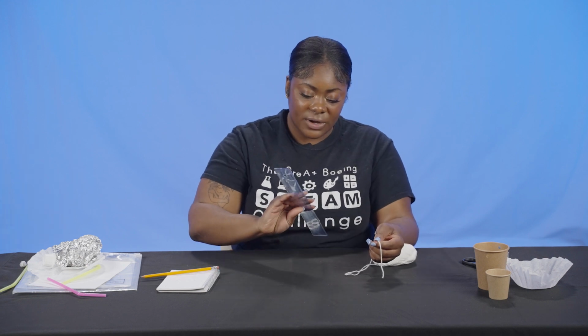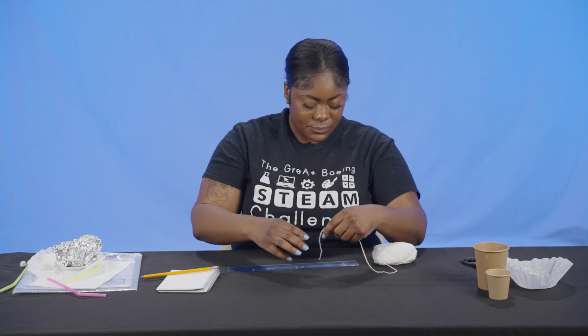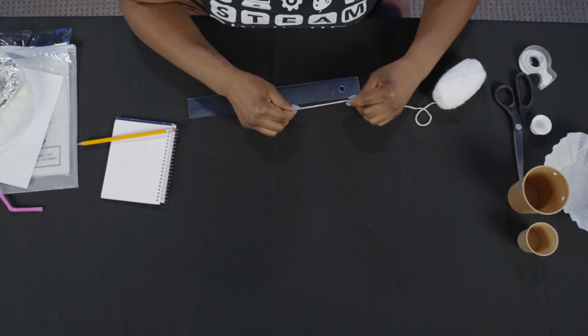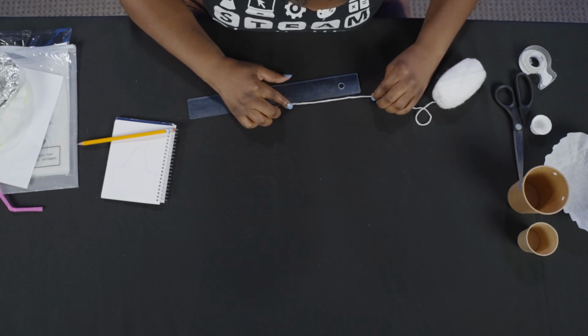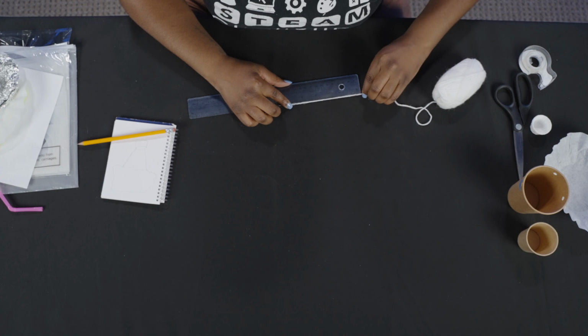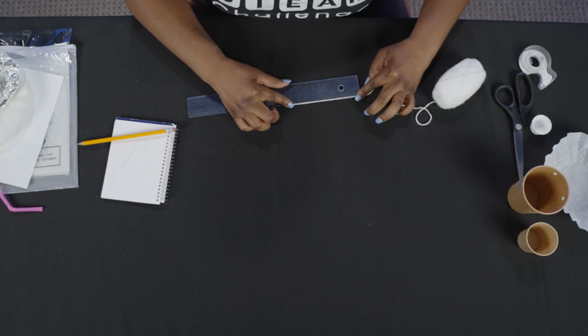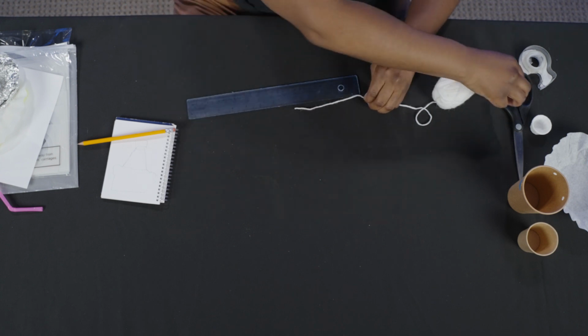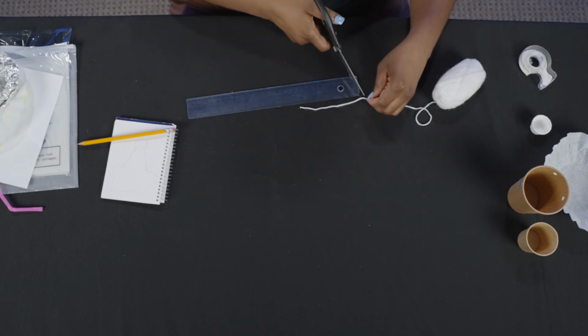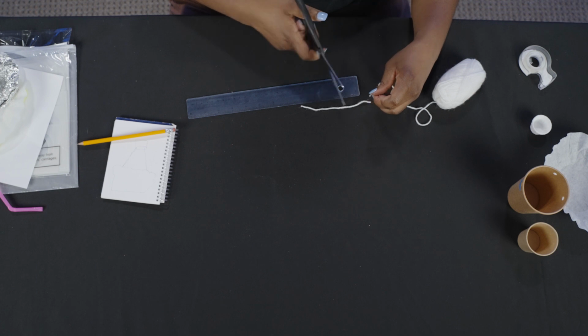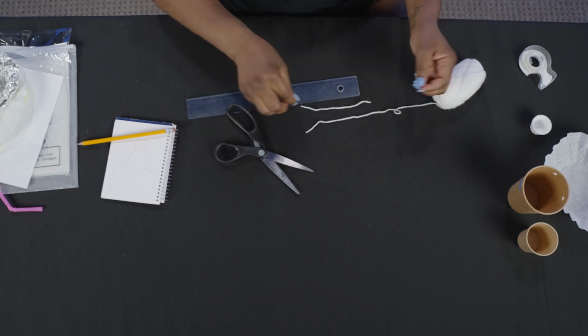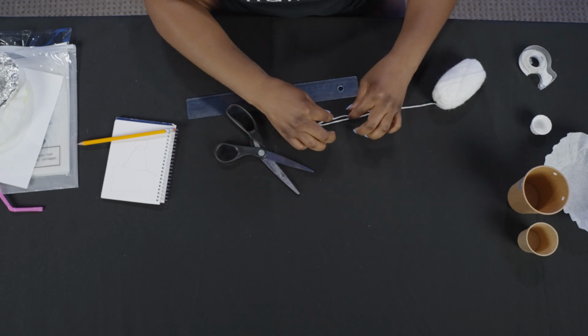I'm going to measure 5 inches. And then I'm going to just take that other string and use it as my measurement.